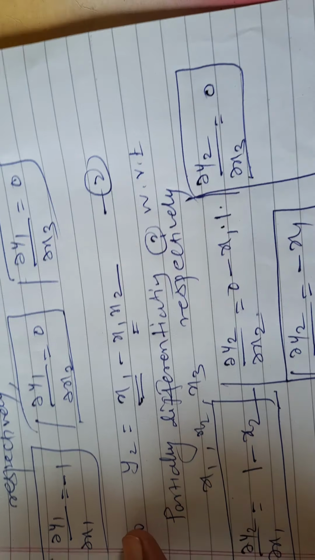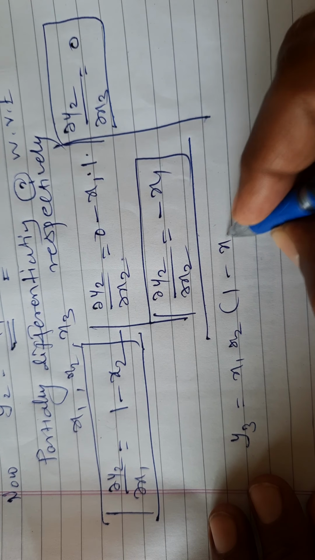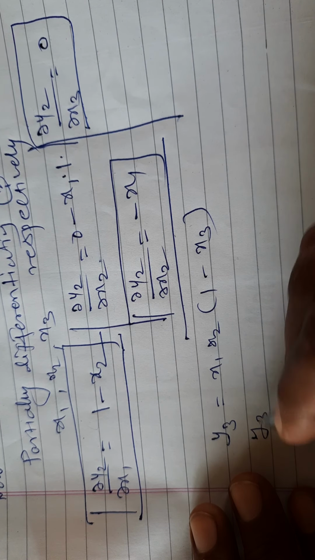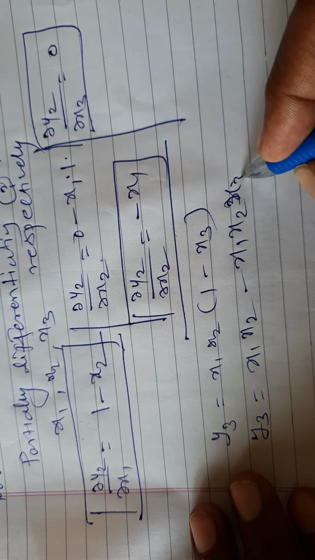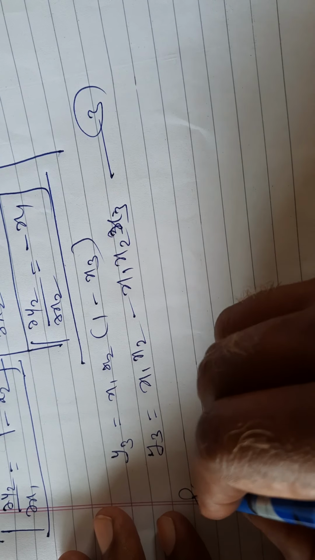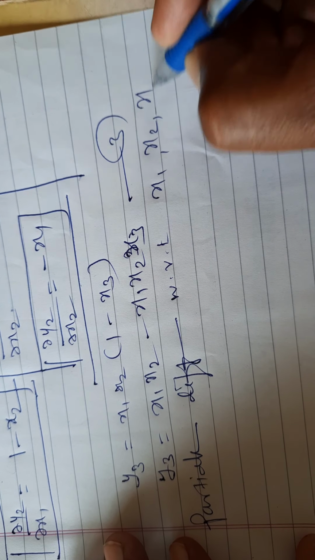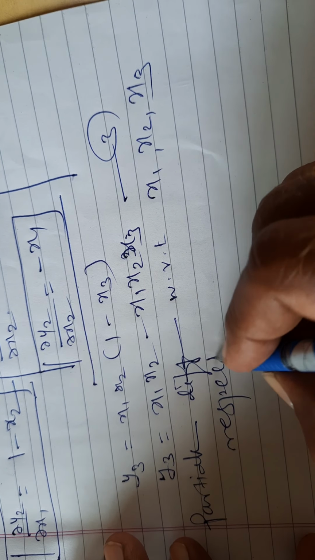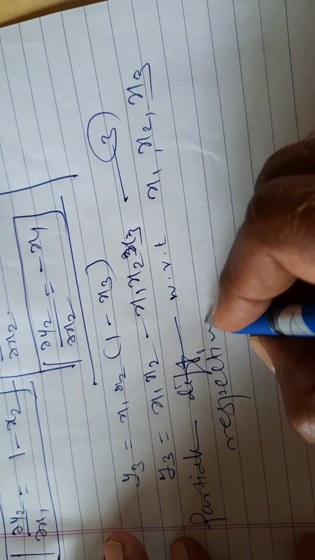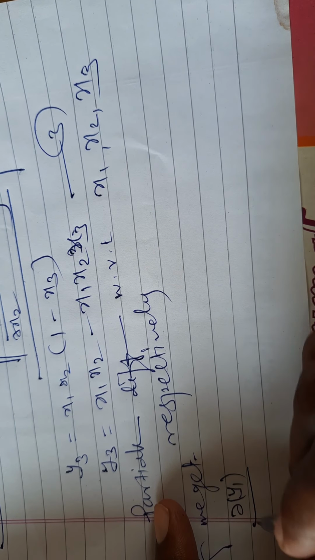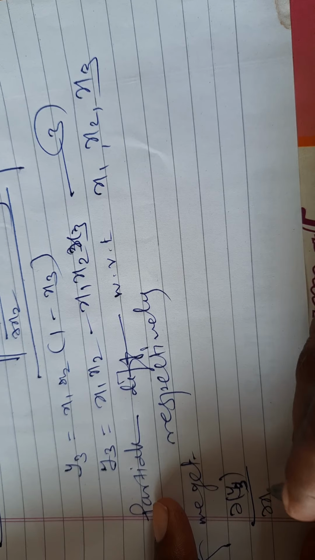Now the third function y3 equal to x1 x2 into 1 minus x3. After simplification we get x1 x2 minus x1 x2 x3. Partially differentiating with respect to x1, x2 and x3 respectively, we get the partial derivative of y3 with respect to x1.